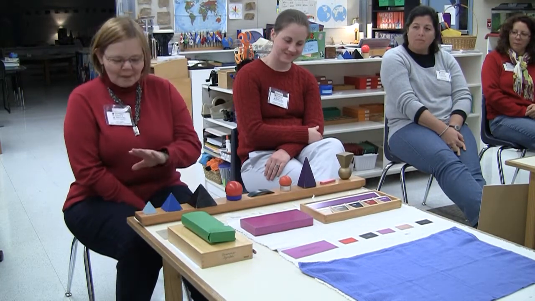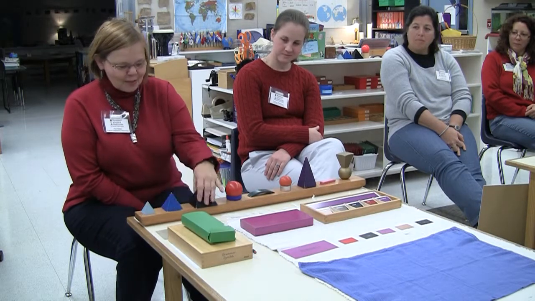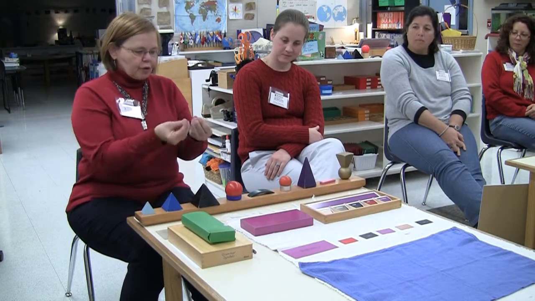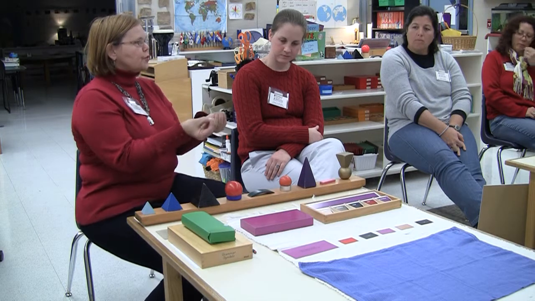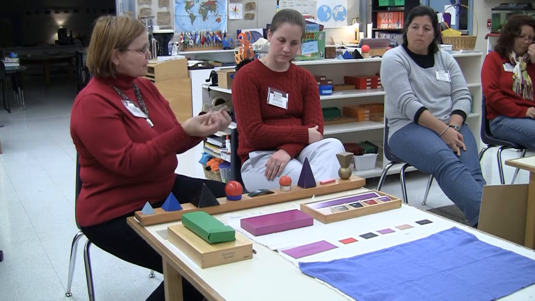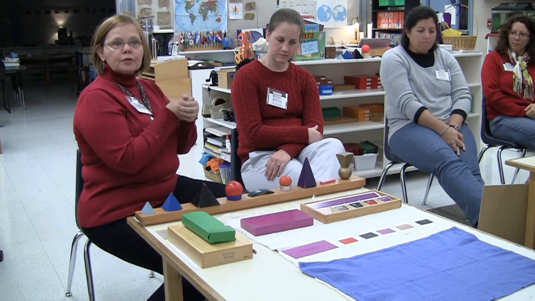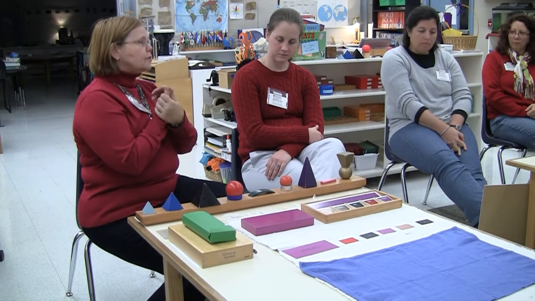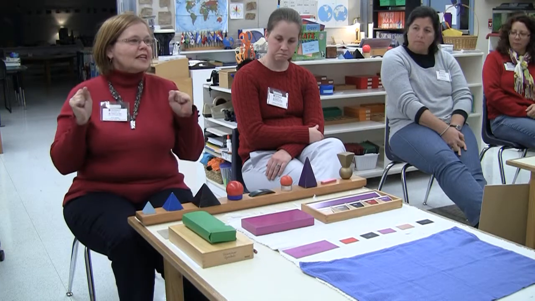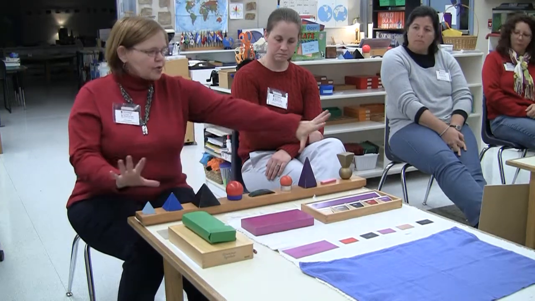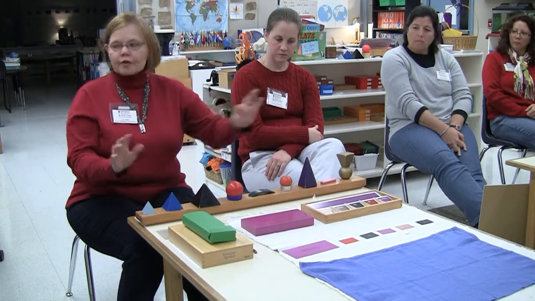In the same way that Dr. Montessori gave physical representation to mathematical quantities, unit, tens, hundreds, thousands, with stamp game, golden beads, checkerboard, racks and tubes, she also gave symbols to the language, to the words that they've got.